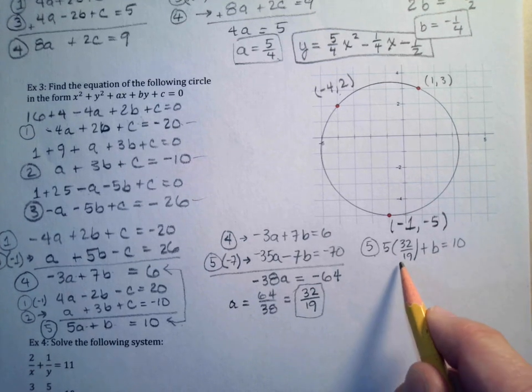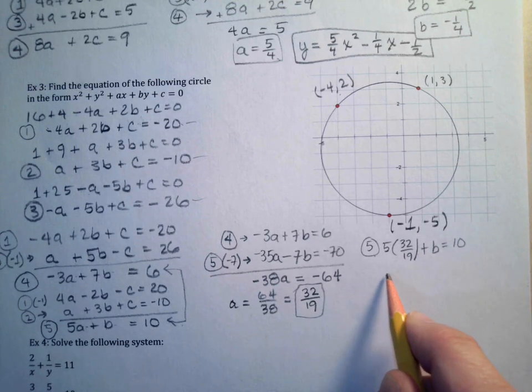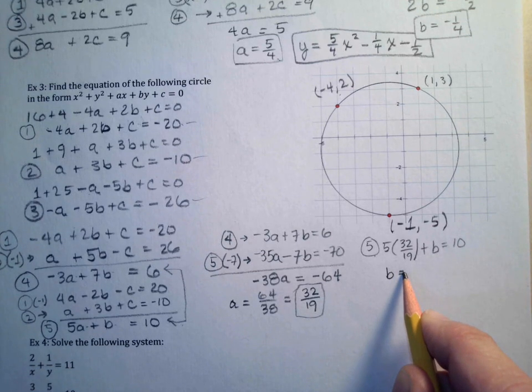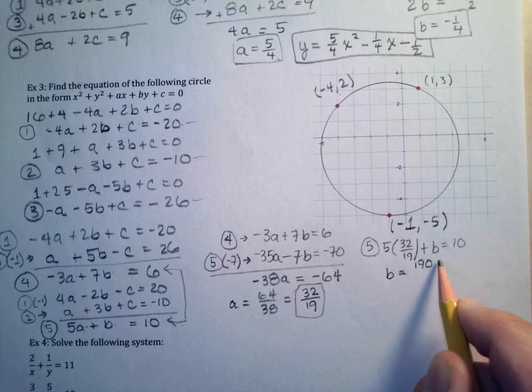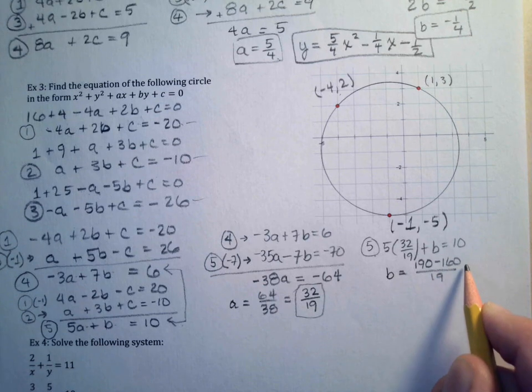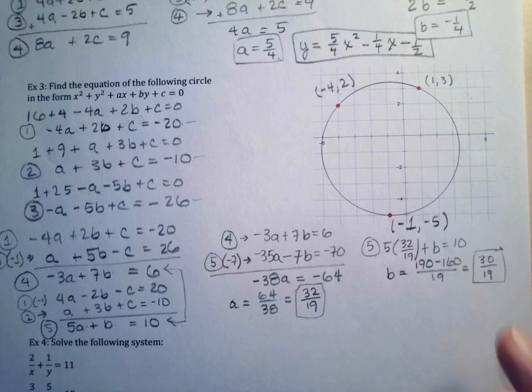All right, so if we move this stuff to the other side, we end up with B and get a common denominator of 19. We get B is equal to, that 10 becomes 190 minus 160 over 19, so 30/19. Okay, that's our B.